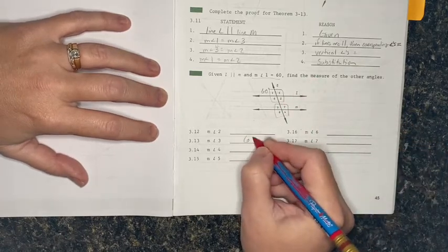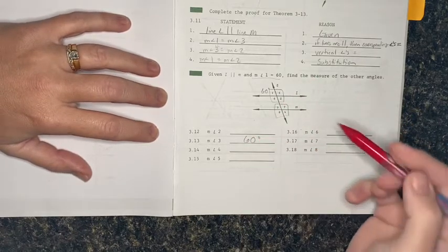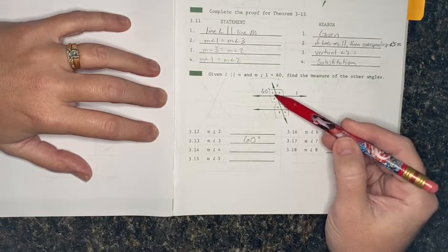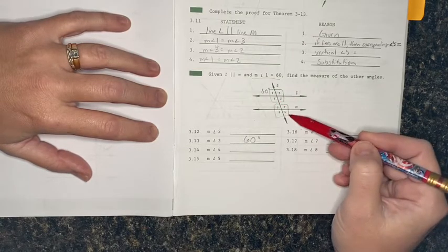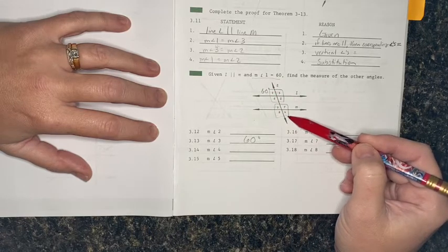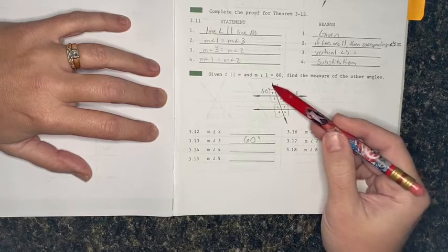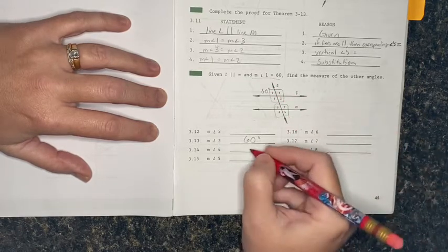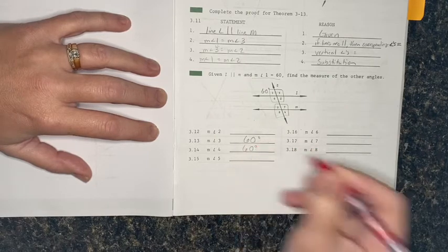So I know that 3 is 60 degrees. If I think that 1 is an exterior angle, then I know that 1 and 4 are equal, right? Because they are alternate exterior angles. They are both exterior, but on alternate sides of our transversal. So that I know that 4 is 60 degrees.